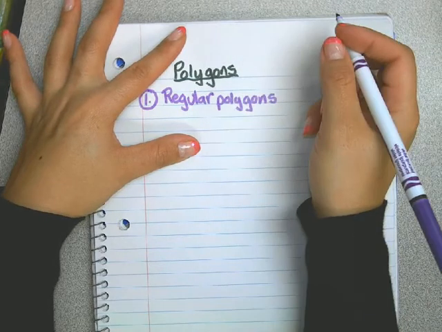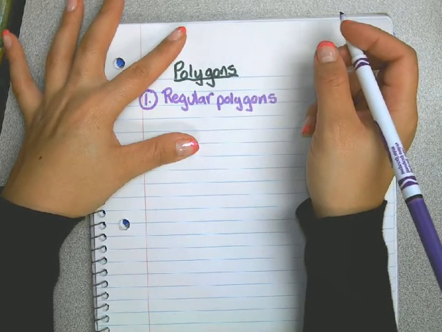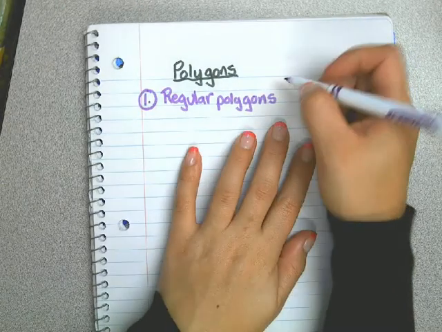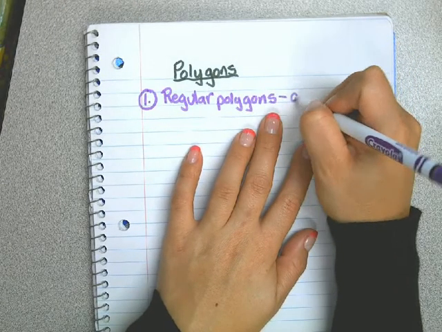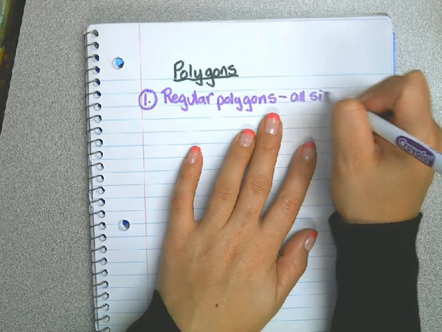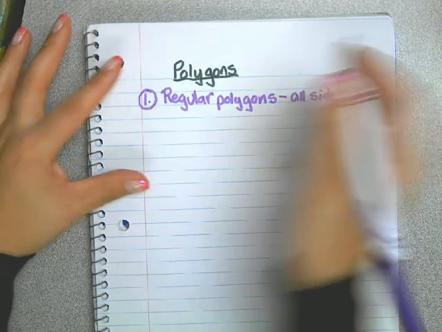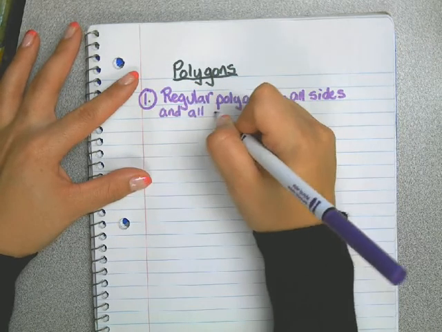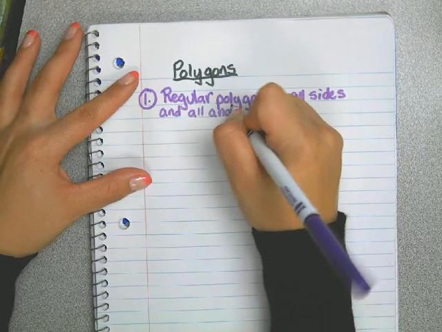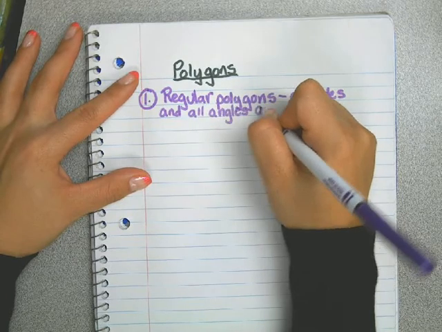So number one, first thing to know, regular polygons have all sides and all angles equal. Regular polygons, maybe we'll put a dash.